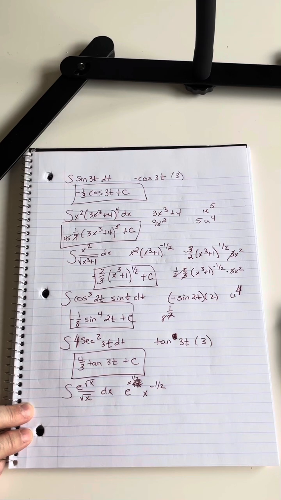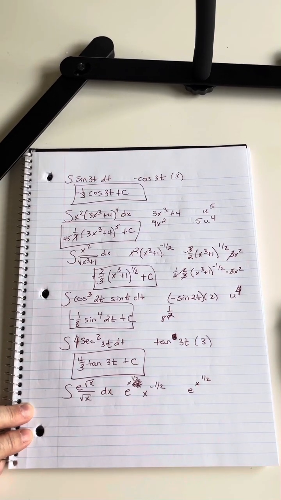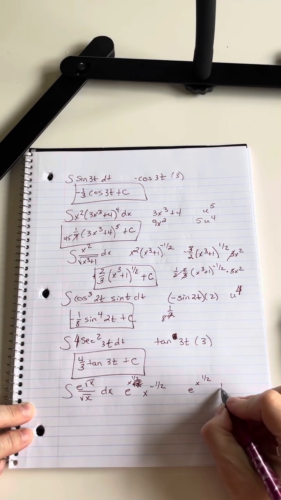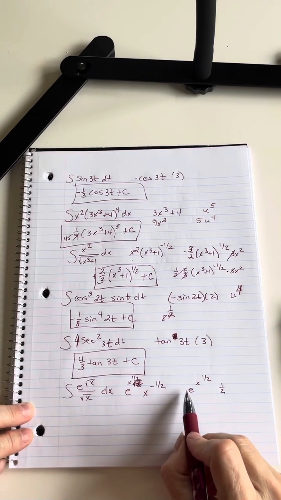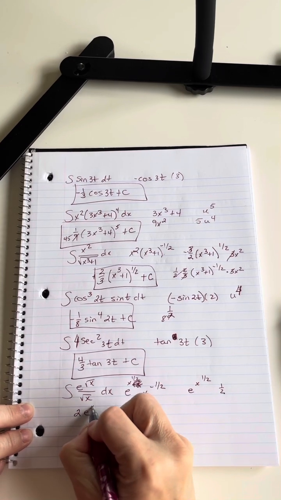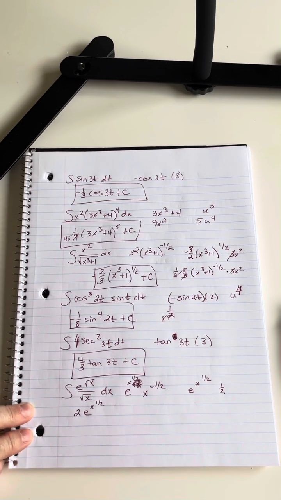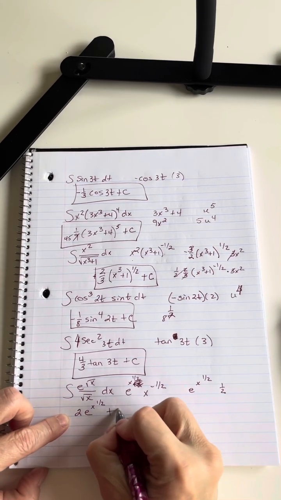So I believe that my core should be the e one. And since e remains the same, e to the x to the 1/2, but the derivative of that gives me 1/2. So then I need to put a 2 in front to remove the 1/2. So 2e to the x to the 1/2 plus c.